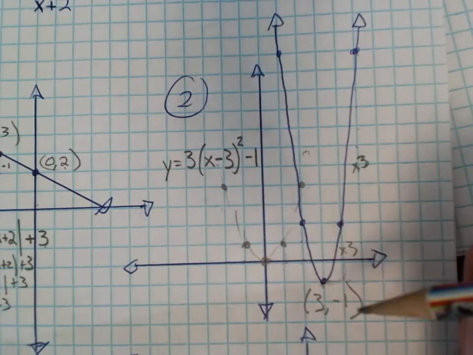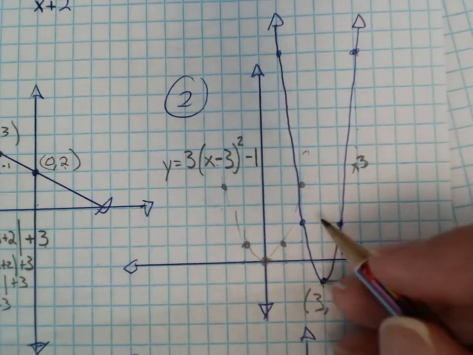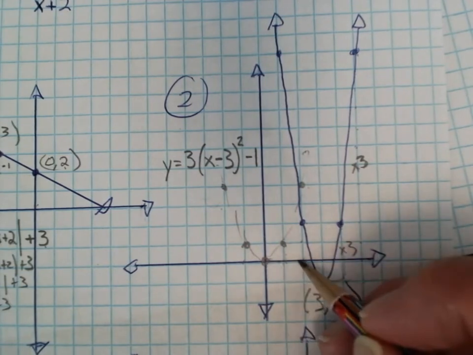Mr. Mock, I'm sorry, we've established that we don't trust you. Okay, that's fine. Then pick a point. 1, 2, 2.